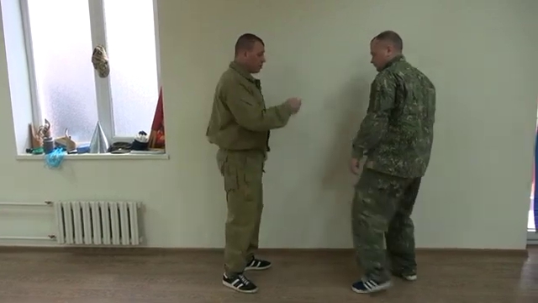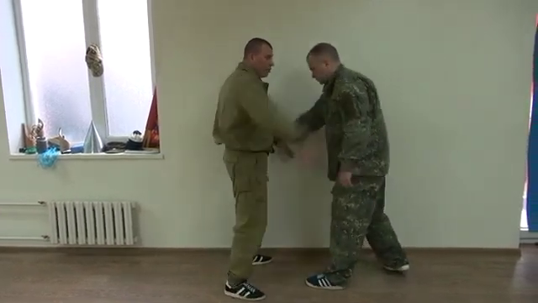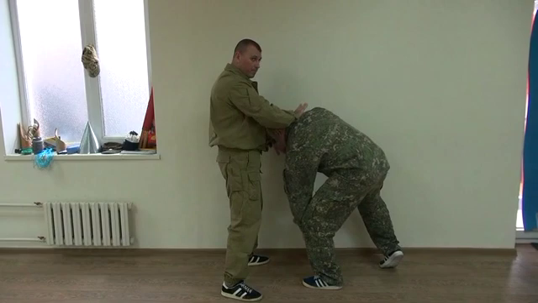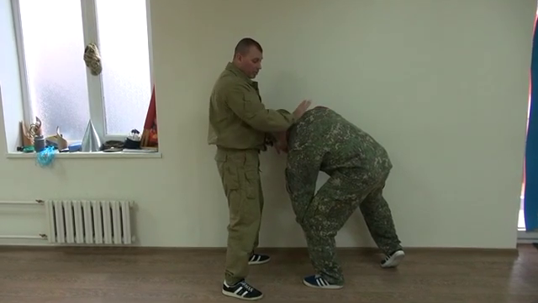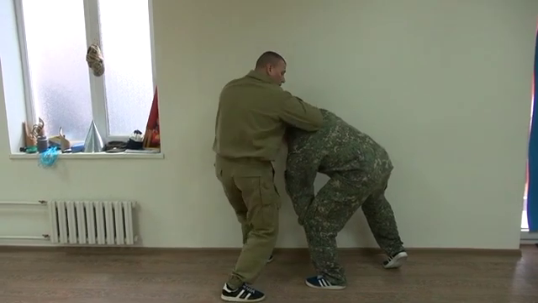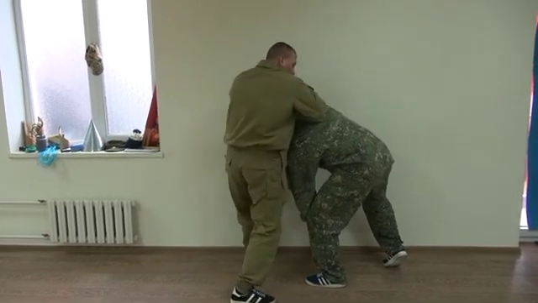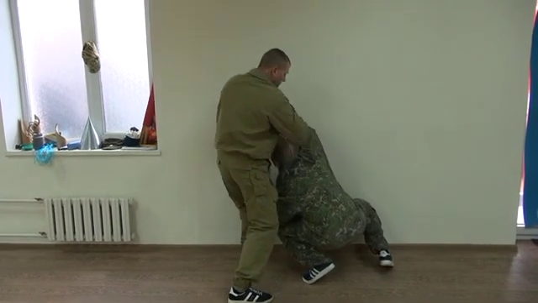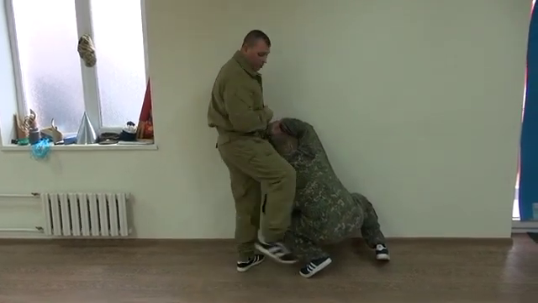Now, I get back to the second variation. I press his arm and hit the back of his head. Here's a hit. And now you can see that this area, between the shoulder blades, is open. I can press this area with my elbow. I either hit him with my elbow or with my knee.